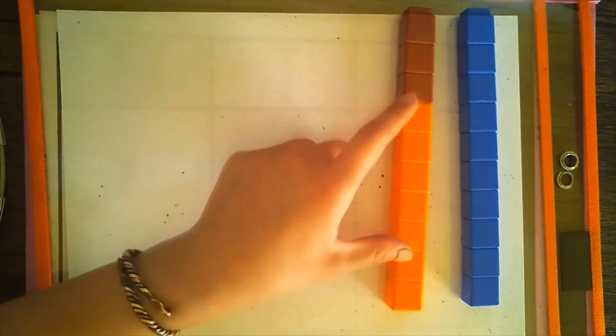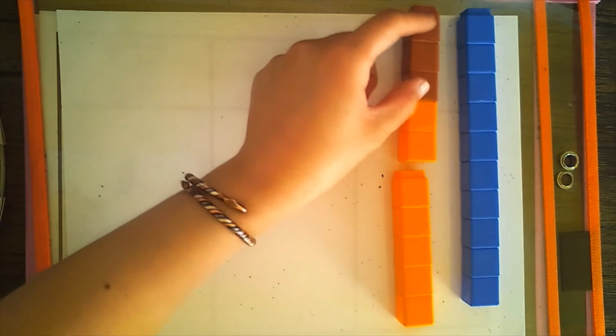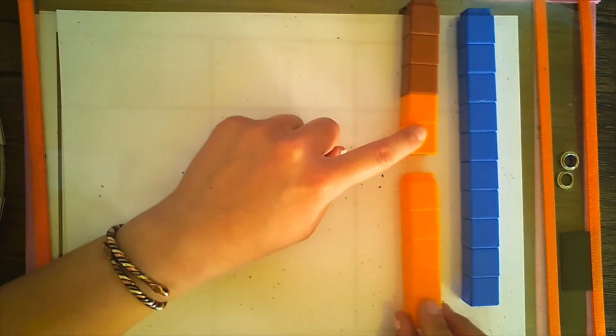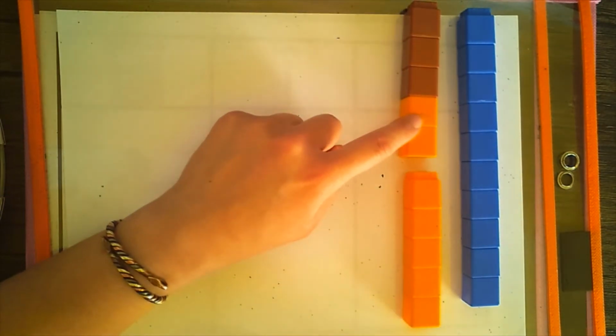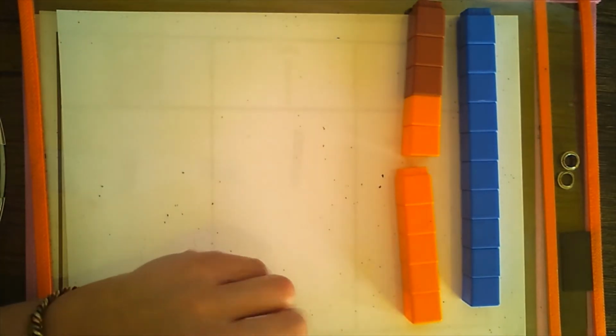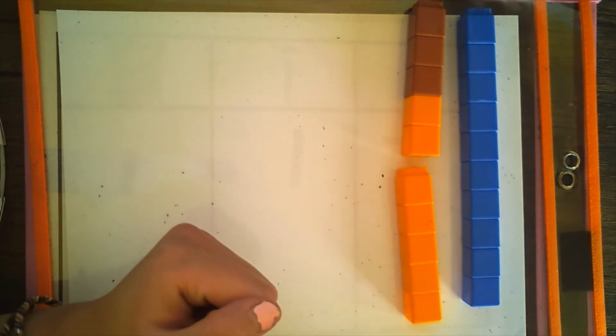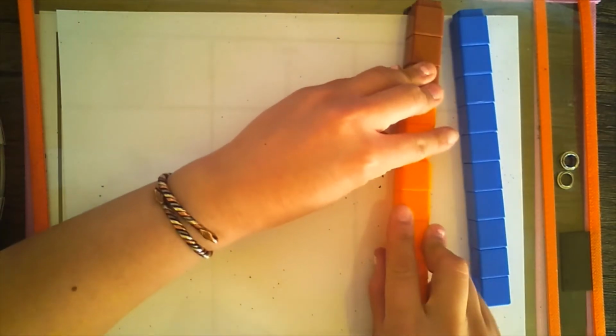3 ones and 7 ones. So we had it in a 5 group. 3 ones and 7 ones. We have 5 and 2 more here. So that's 7 and then 3 ones. That makes 10 ones. And 10 ones is the same as 1 ten.